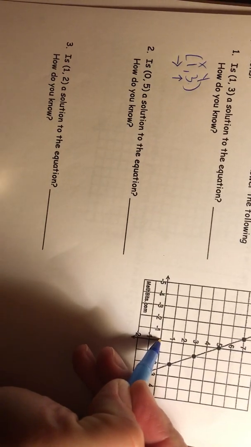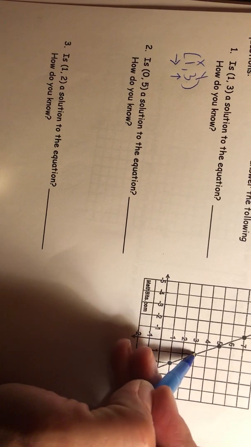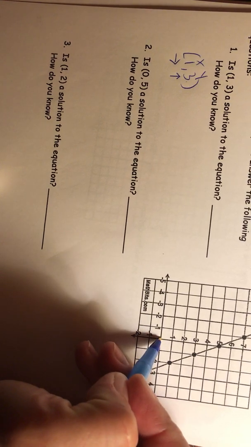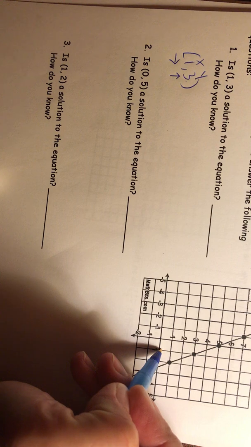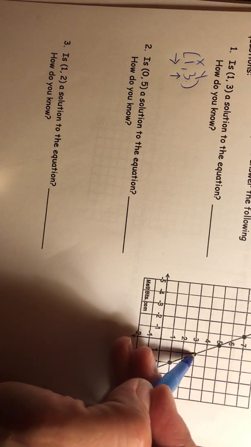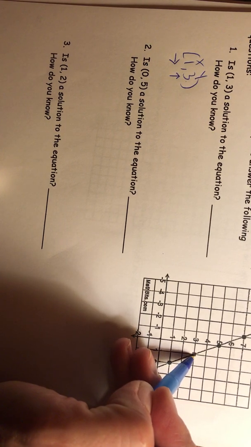We're going to start at the origin, which is right here. And we can either go up 3 and right 1, or we can start at the origin and go right 1, up 3. 1, 2, 3. And you're going to see we land right on this point, which is on the line.